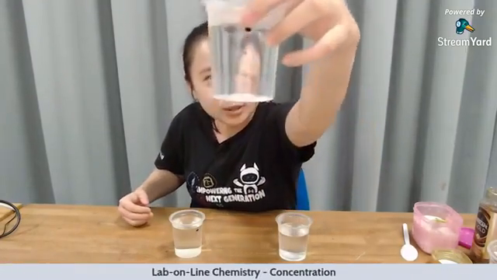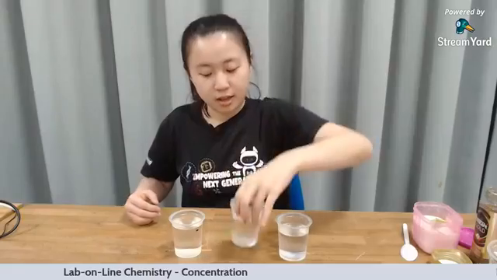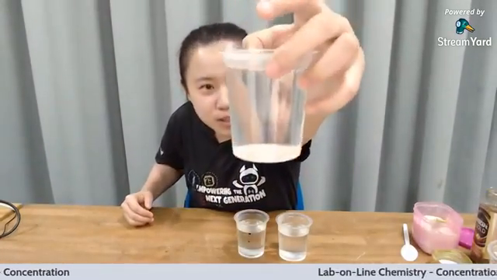Let me show you. This dilute one has no solute that can be seen. And the concentrated one also has nothing to be seen. And the last one, which has the 5 scoops of sugar, there's so much left. So again, this visualizes the dilute, concentrated, and saturated solutions.